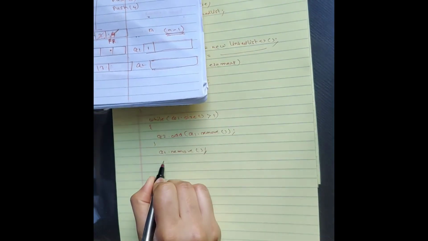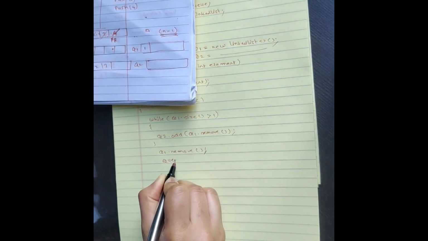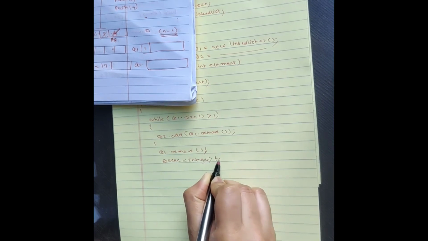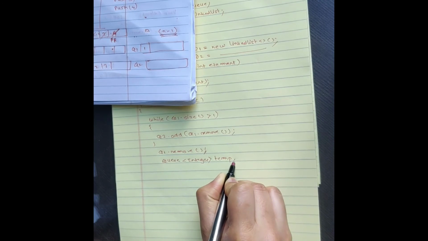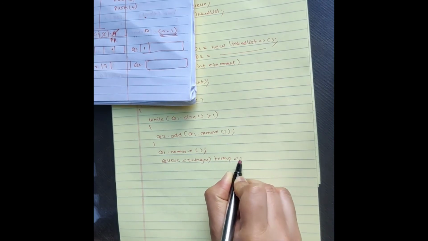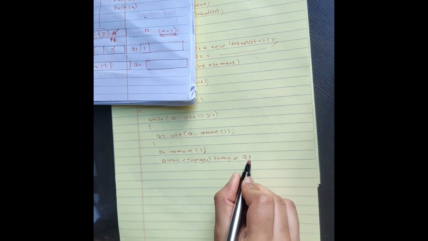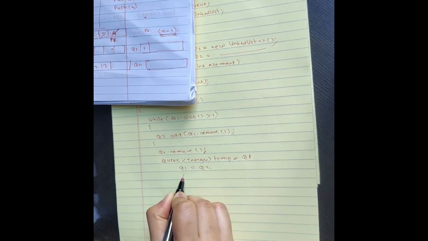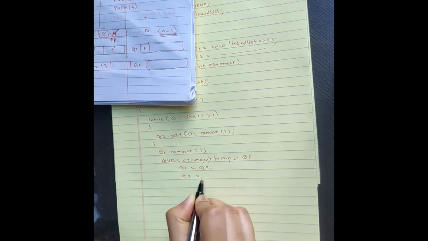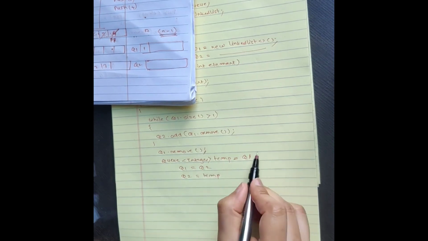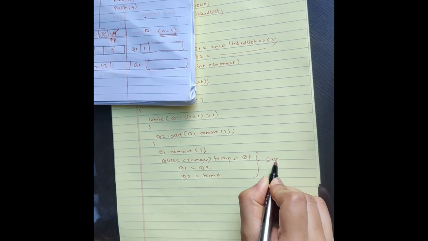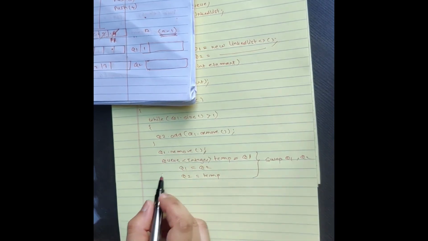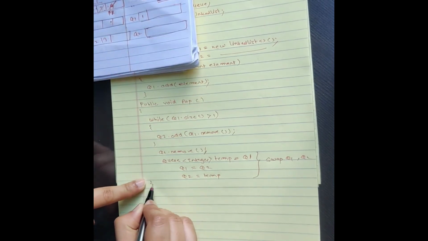So here I will write the swap code. I will create a temporary queue here, and assign temp equal to q1, q1 is equal to q2 and q2 is equal to temp. So this is the swap code, swapping q1 and q2. So this is the whole pop operation.